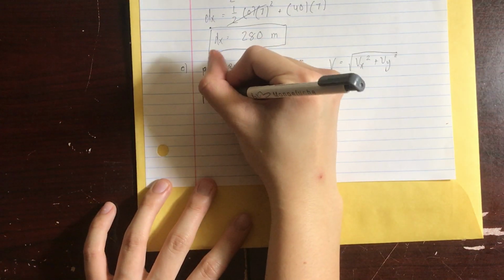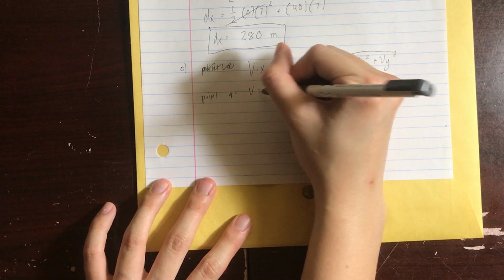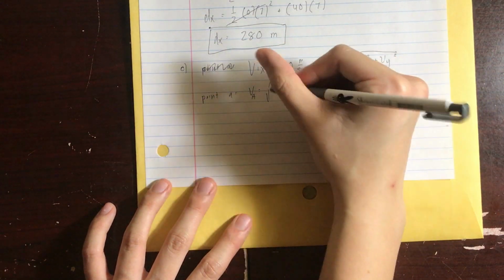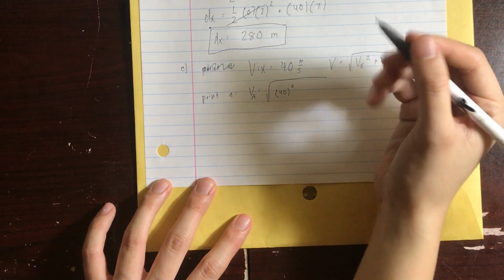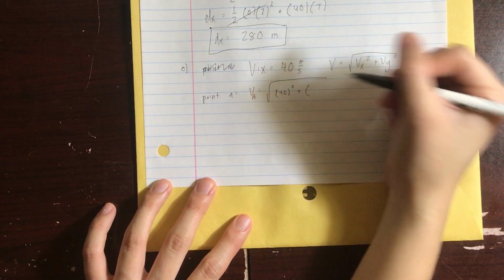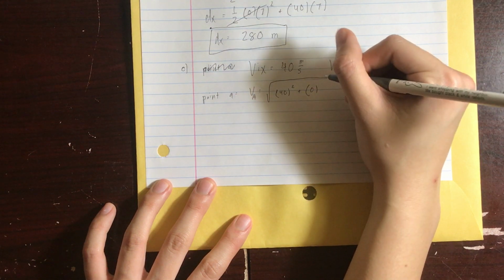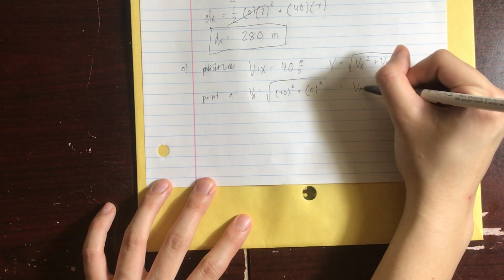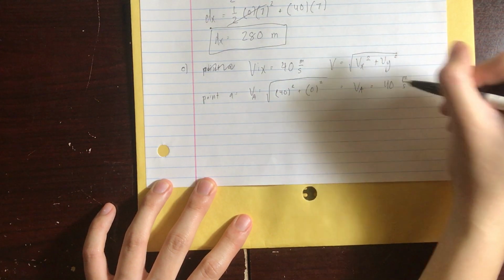So for point A, we know that VA is the square root of, we know that Vx is going to be constant for all the problems, so that's going to be 40 squared. And then Vy at A we established earlier to be 0 because it's changing directions, squared. So if we plug that into a calculator, we'll get that VA equals 40 meters per second.